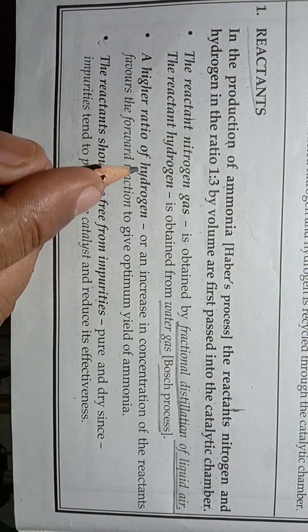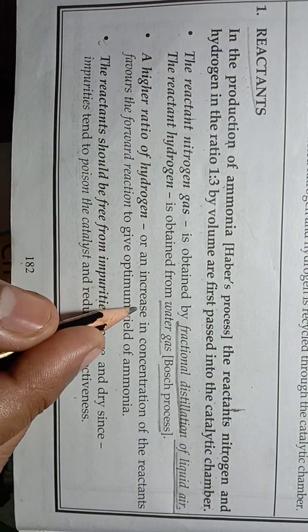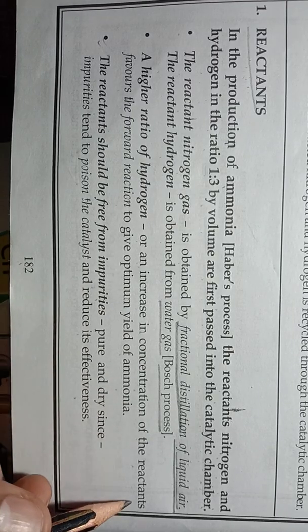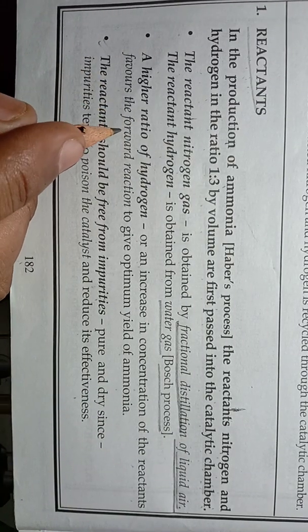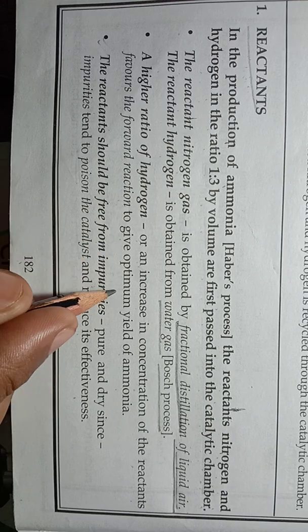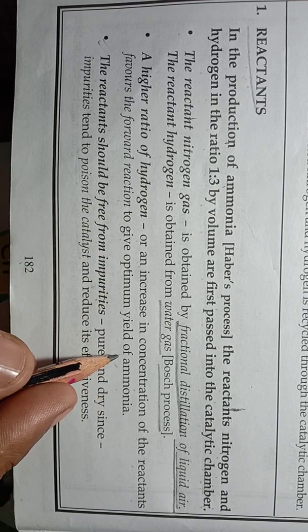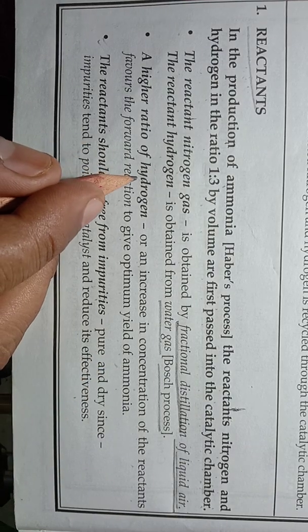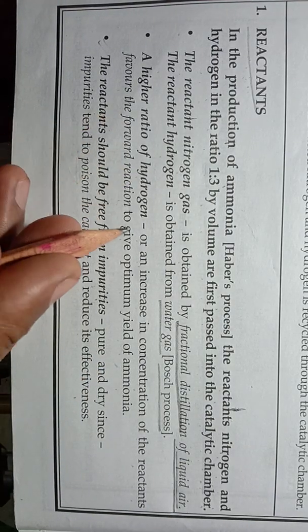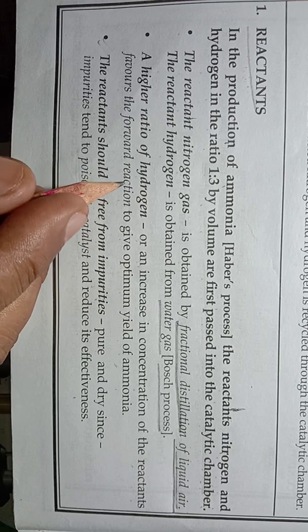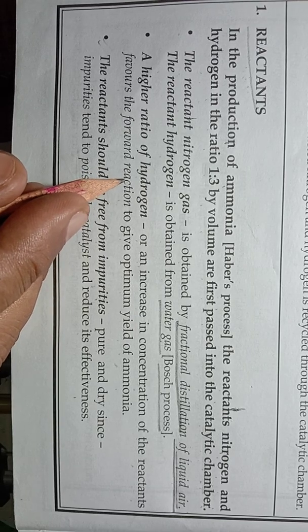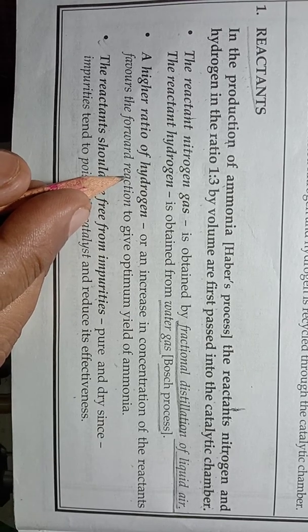A higher ratio of hydrogen or an increase in concentration of the reactants favors the forward reaction to give optimum yield of ammonia. So you also know that if the amount of reactant in any reaction is more, it means more amount of product will form.